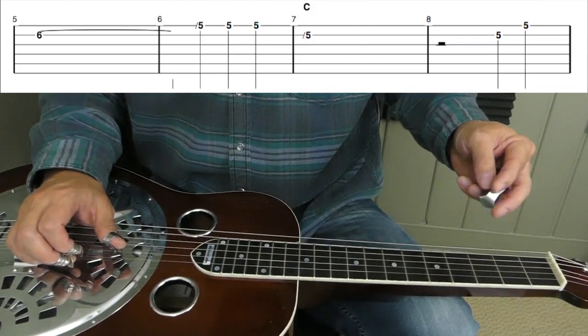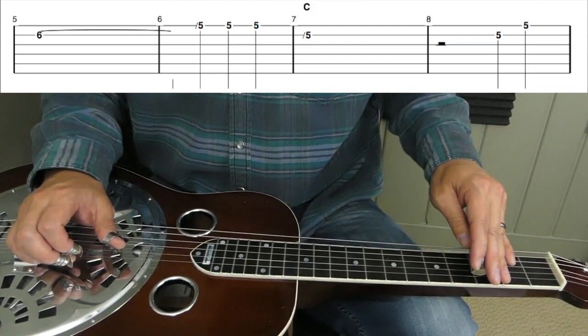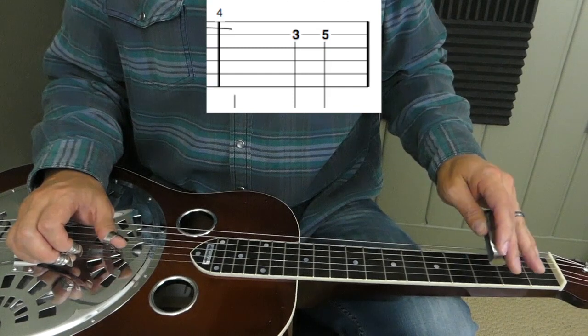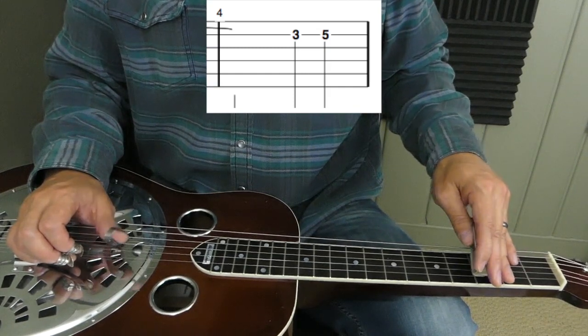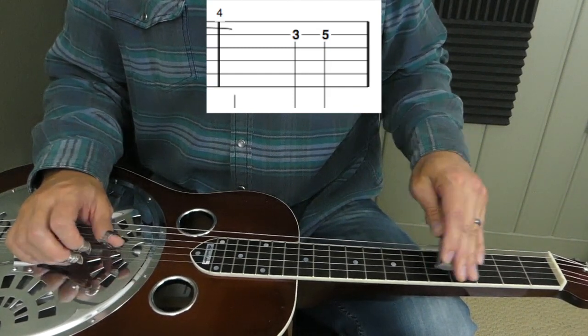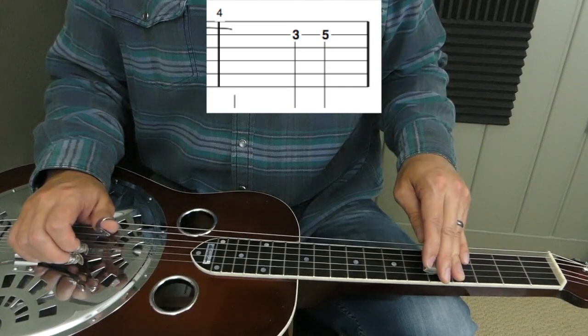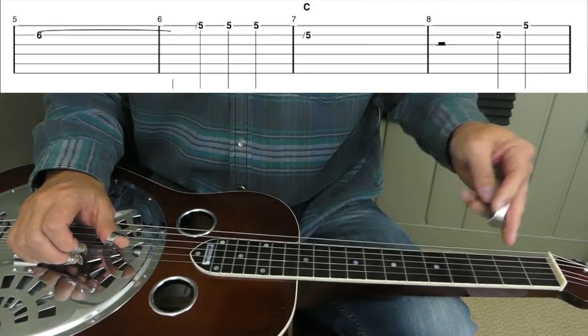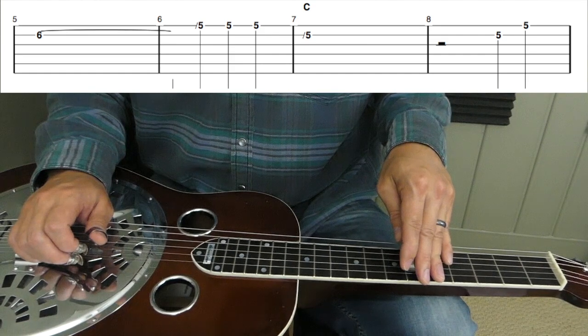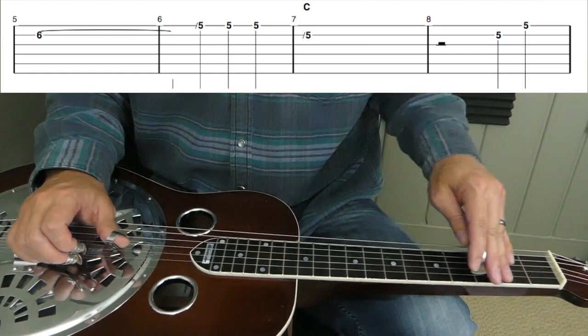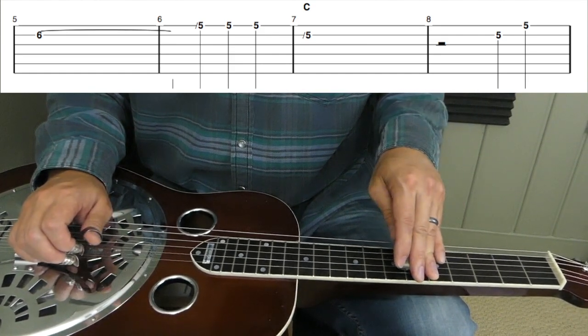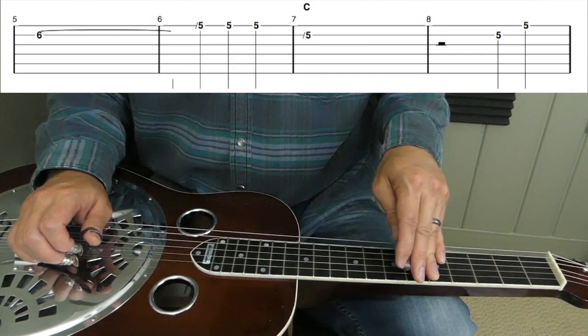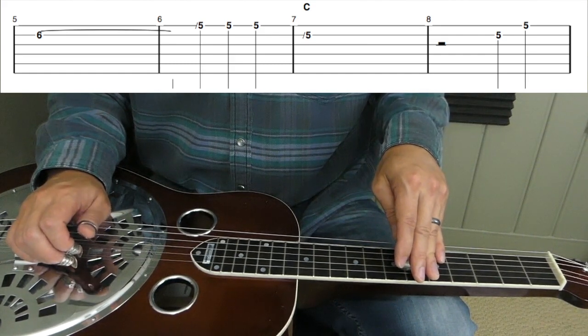All right, so going back to measure 4, the last two are going to be that 3rd fret on the 2nd string and the 5th fret on the 2nd string. Leading to measure 5, that's going up to the 6th fret of the 2nd string. All right, and we're still over that G7 chord here.